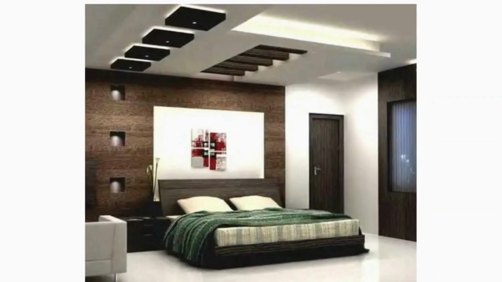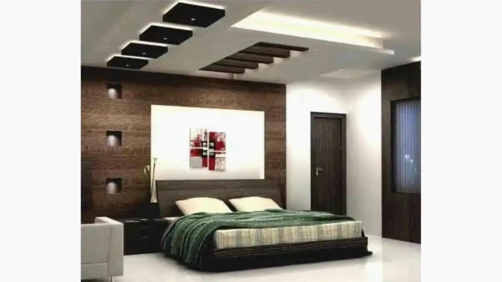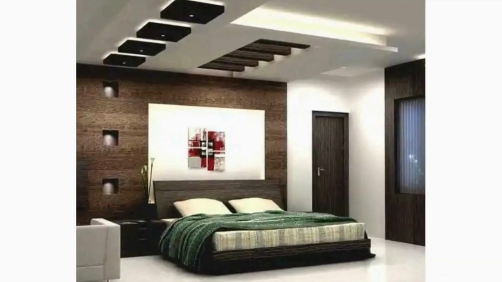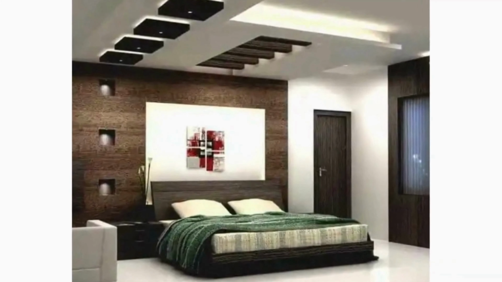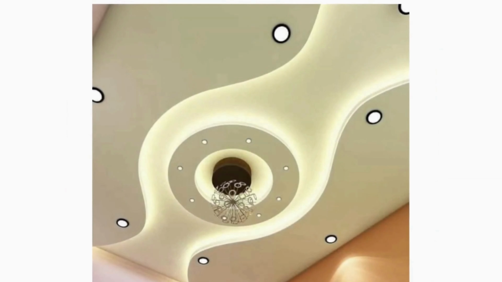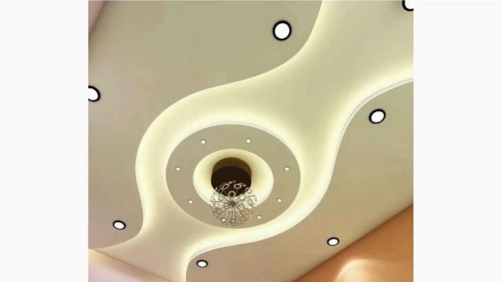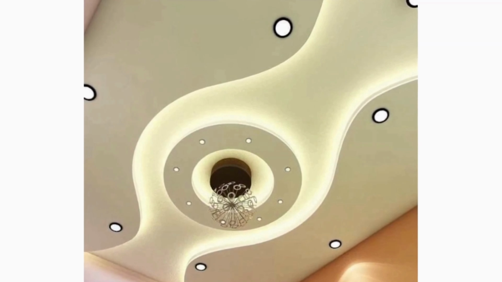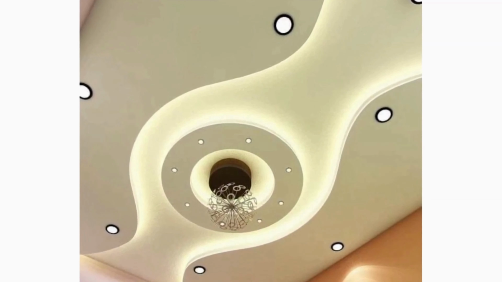Tip 5. Use crown molding to add elegance. Crown molding is a classic way to add elegance and sophistication to any ceiling. It's especially effective in rooms with high ceilings, where it can create a grand, luxurious look.